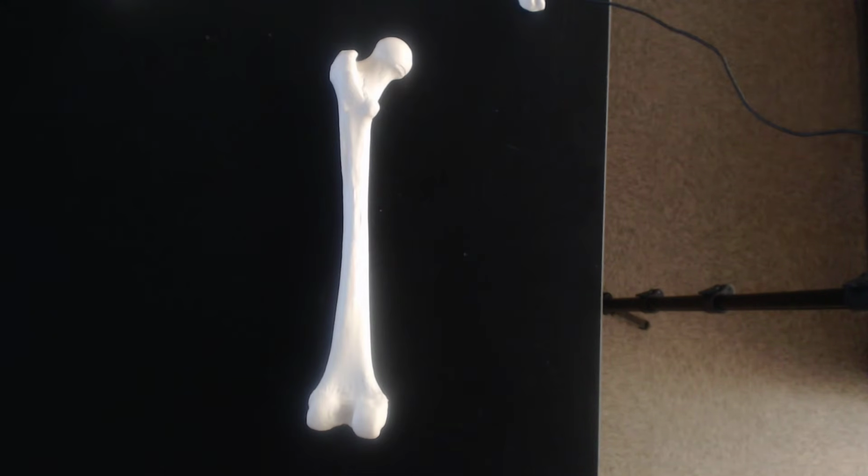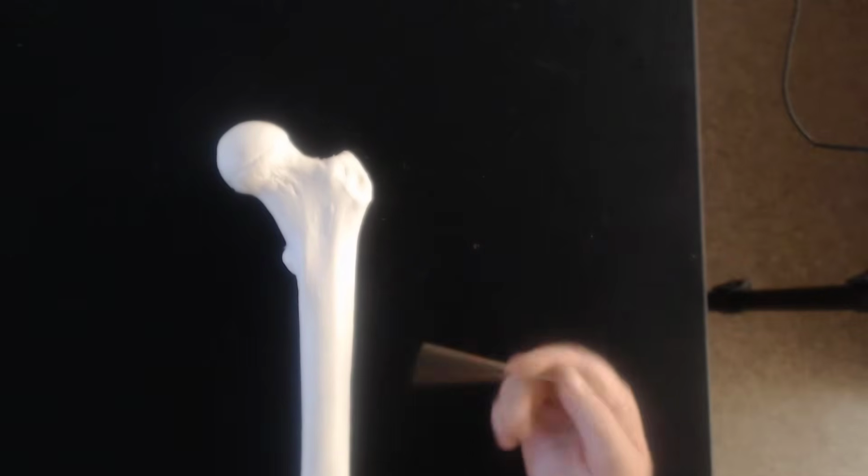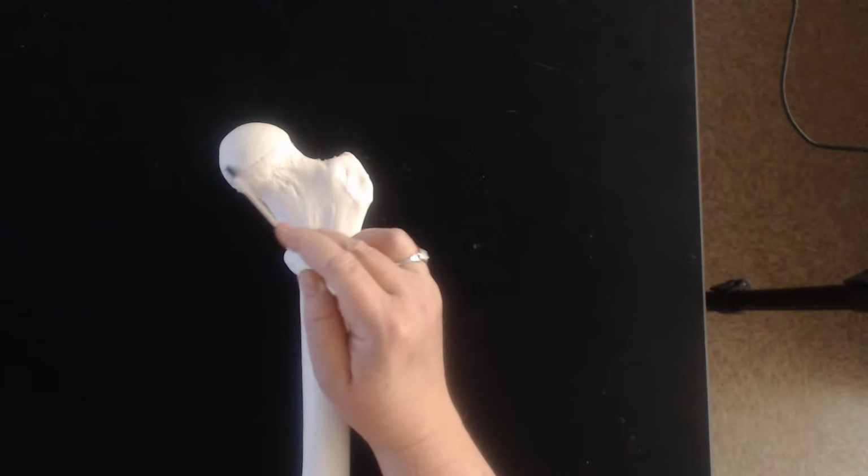This is the anterior view, front view of this bone. So this is the posterior view, so this would be the back of the knee here. Okay, so let's flip this to the front, and I'm going to zoom in a little bit. We're going to look first at the proximal end. So this is the anterior view again. The structures you need to know for this region is the head of the femur.